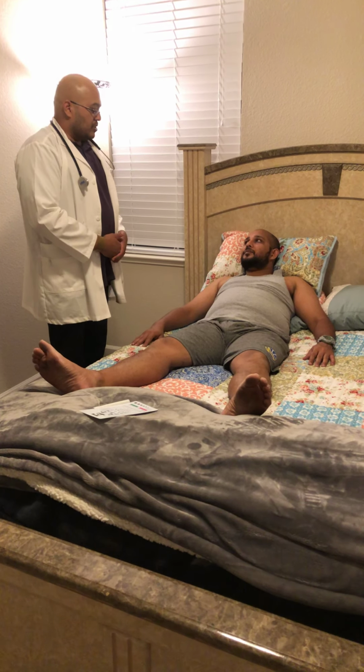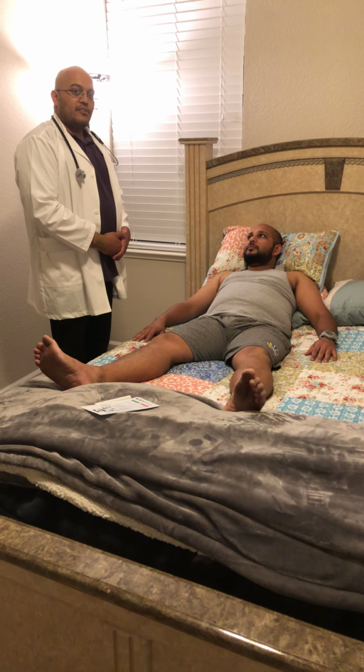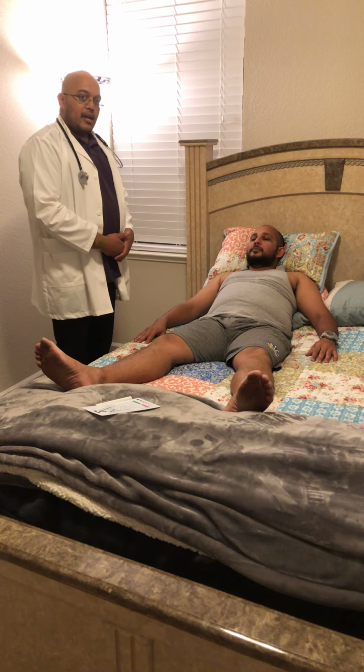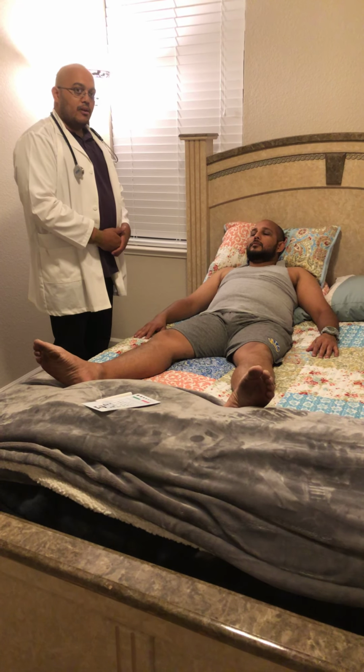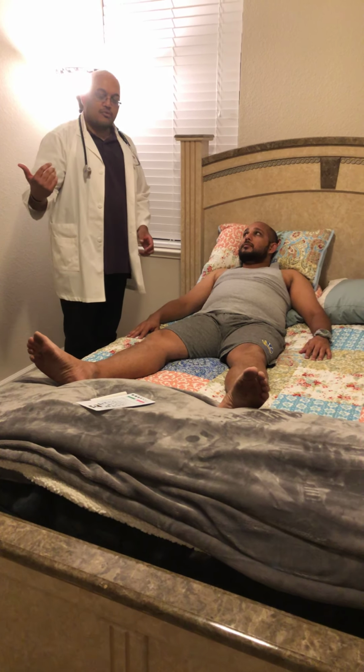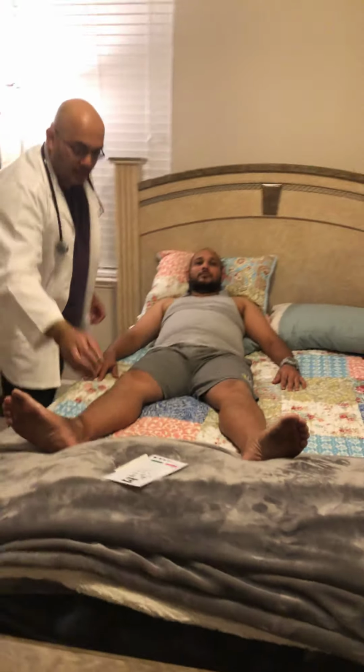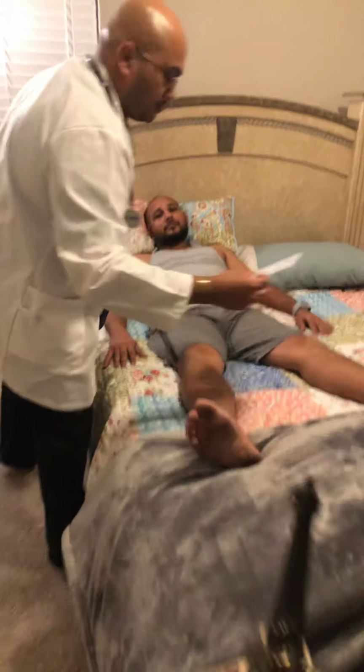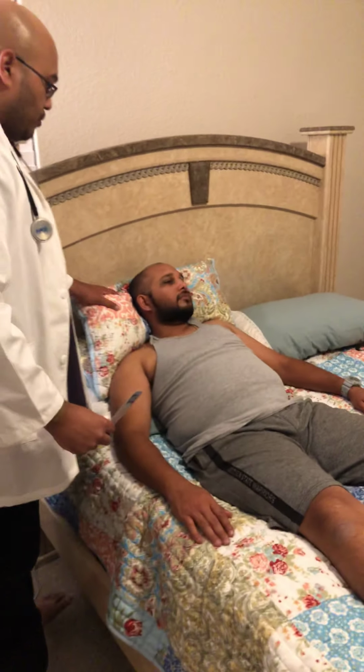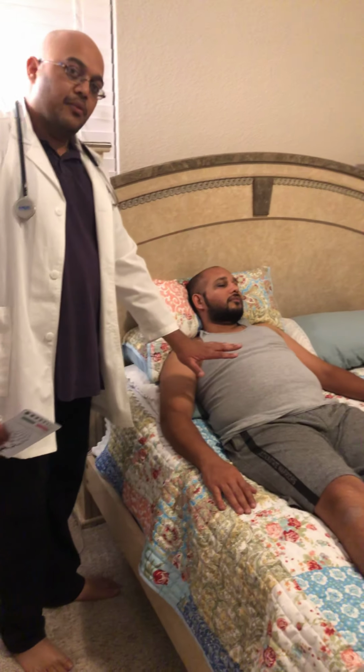Second thing that I'm going to assess is called a jugular venous distension pulse. What I'm going to have you do is just come close over here just so you can see. Okay. And so he is at a 30-degree angle.